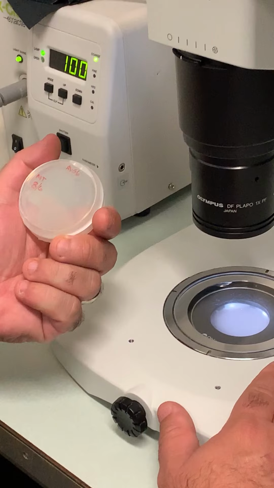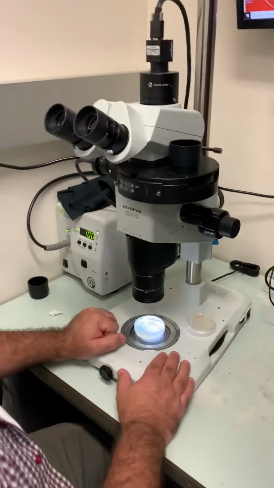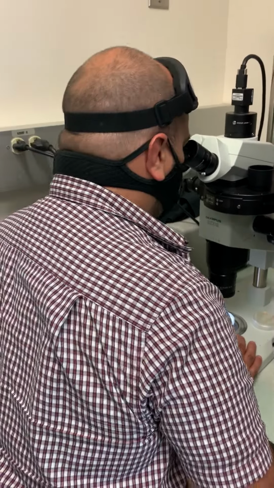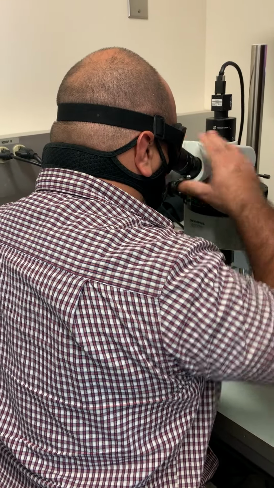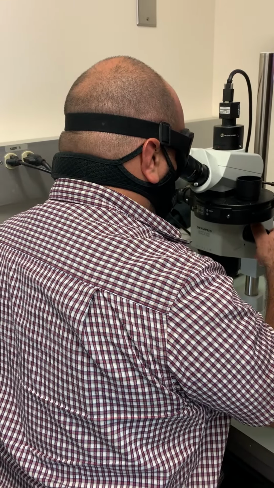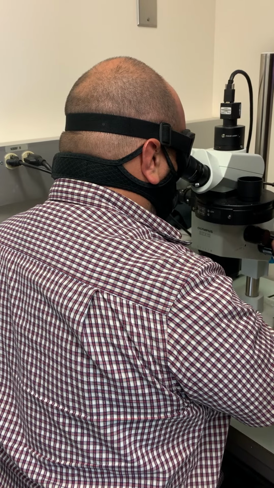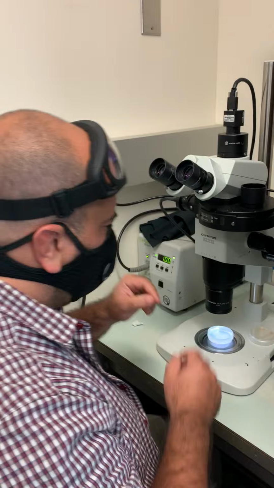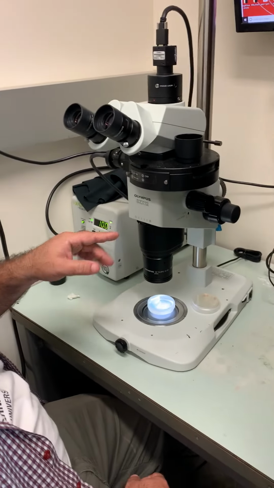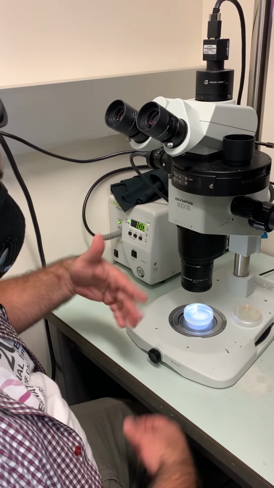So here's a plate with worms. They have muscular dystrophy. I'm just going to put them in there. Okay, see some worms in there. Now when you are working with these things with the microscope, you have it on.